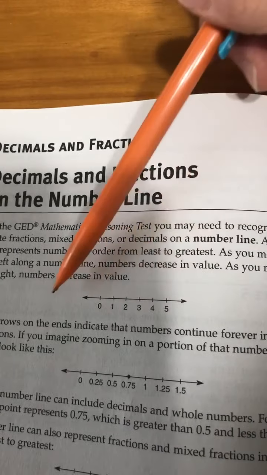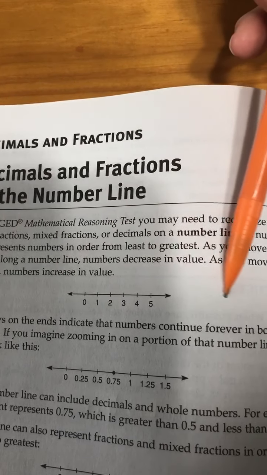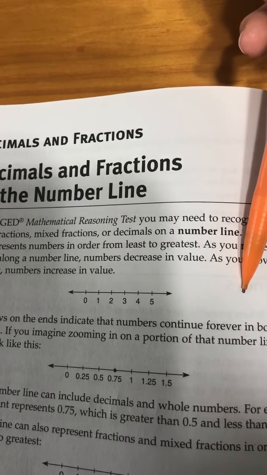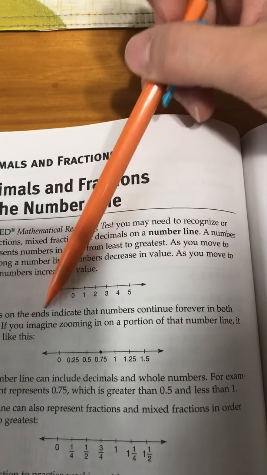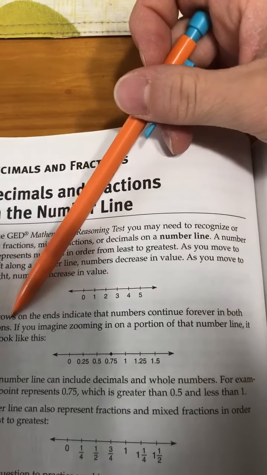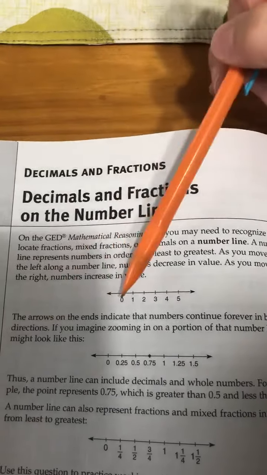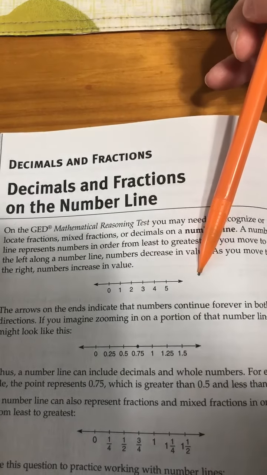And as we move to the right, the numbers increase in value. The arrows on the ends indicate that the numbers continue forever in both directions.